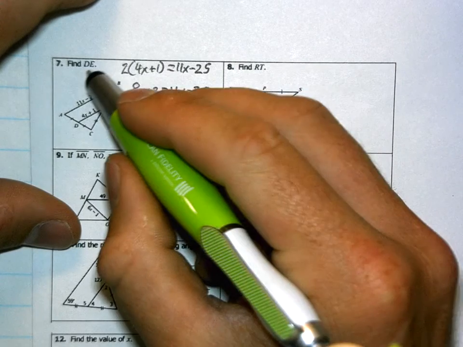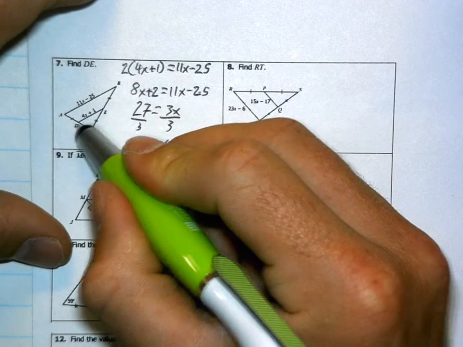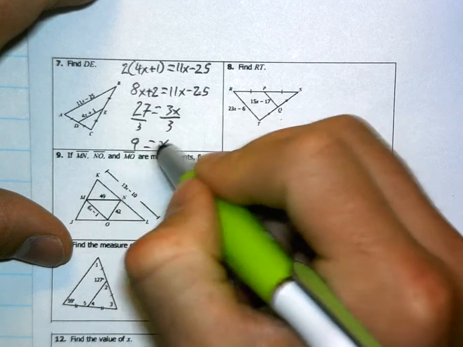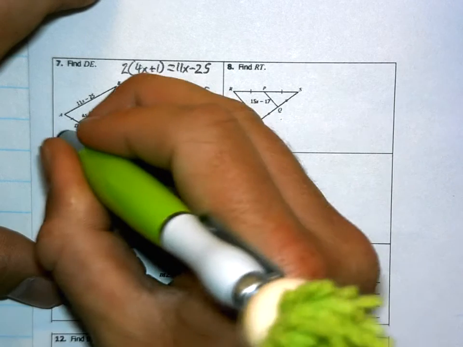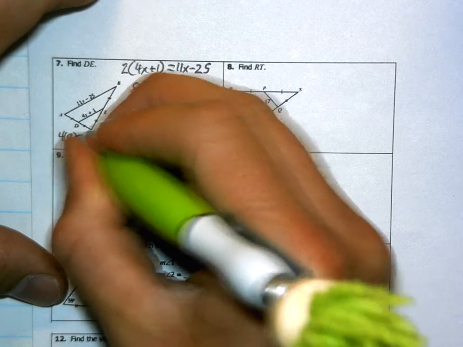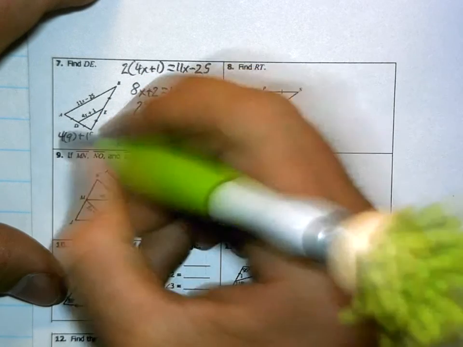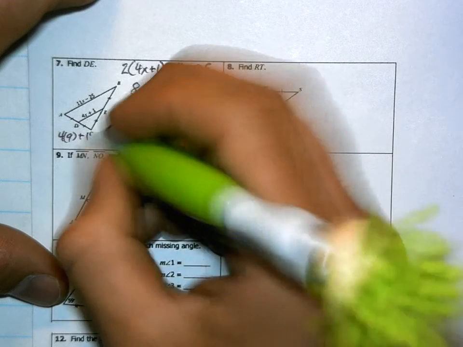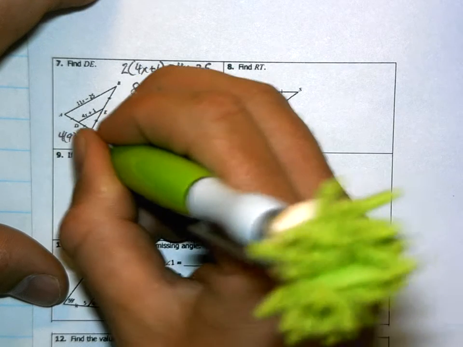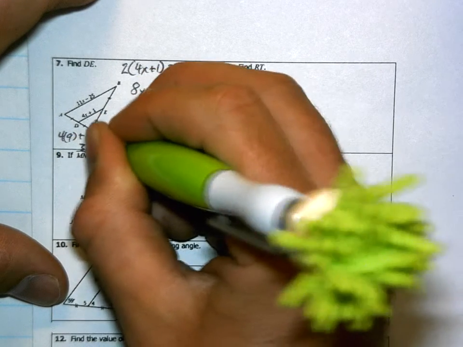Now we're not done. It wants us to find side DE. So I need to find the length of this line. Now that I know what x is, I can plug 9 in for x. 4 times 9 plus 1. 4 times 9 is 36. 36 plus 1, 37. So DE equals 37.